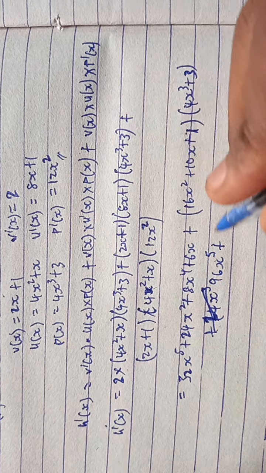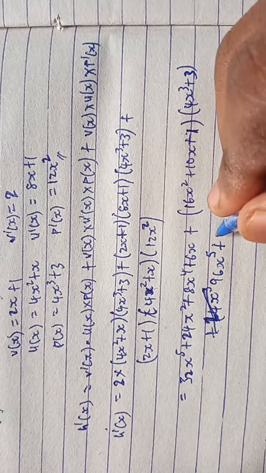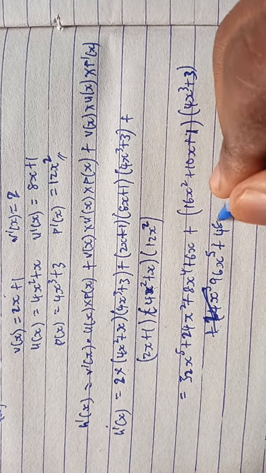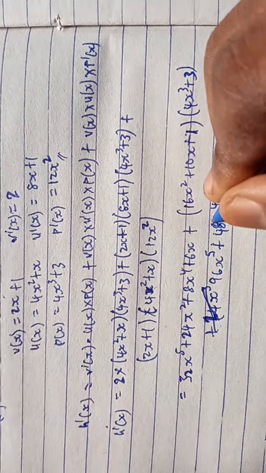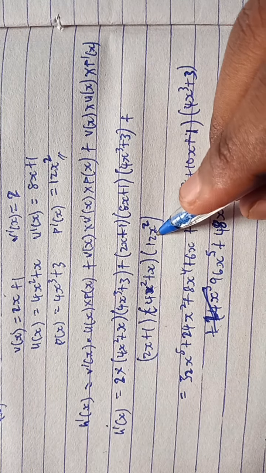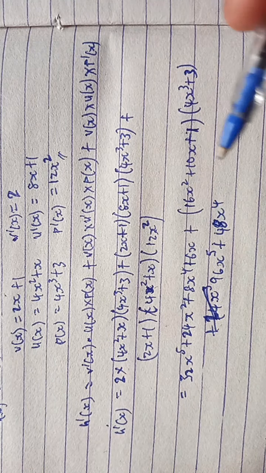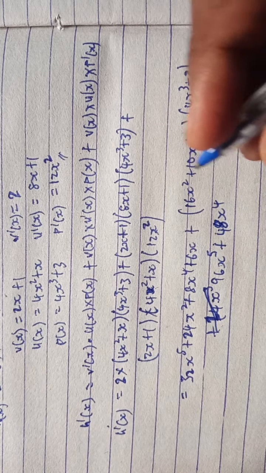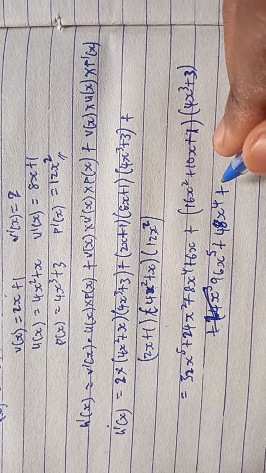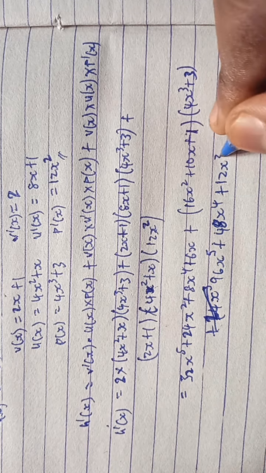What will we get? We'll get 48x power 4. Then we'll have 12x squared times x. What will we get? We will get 12x cube.